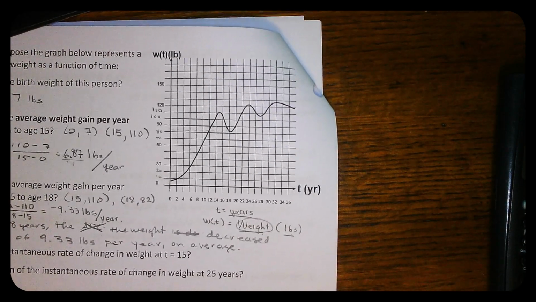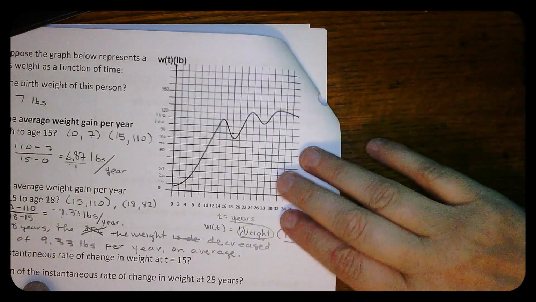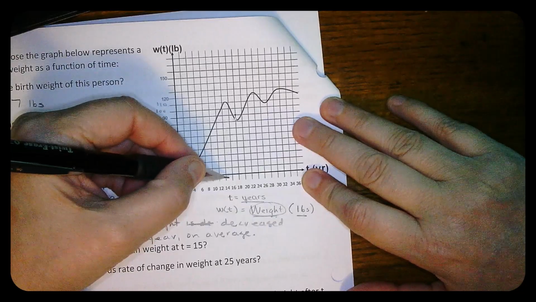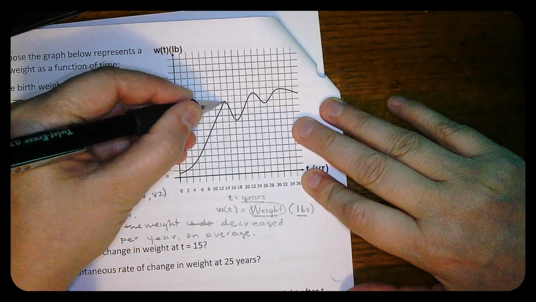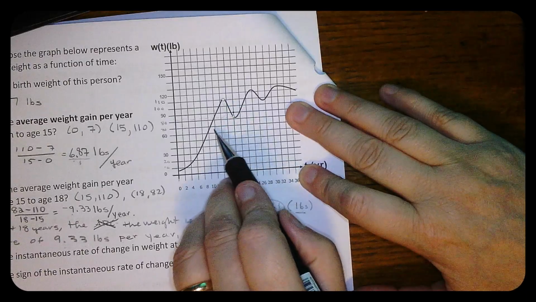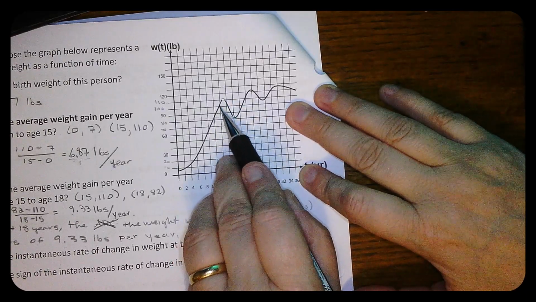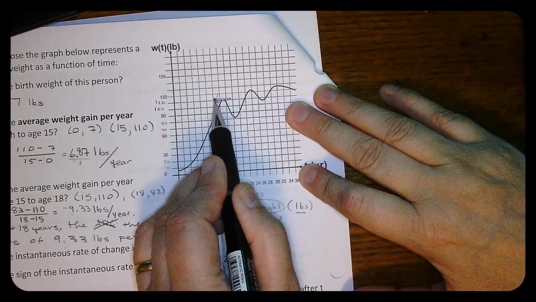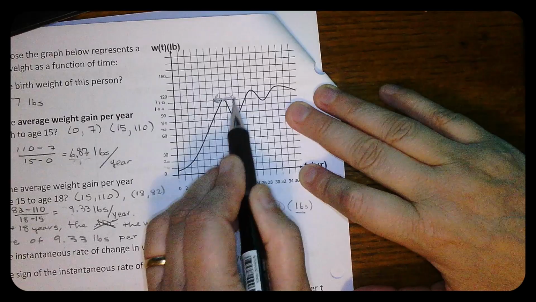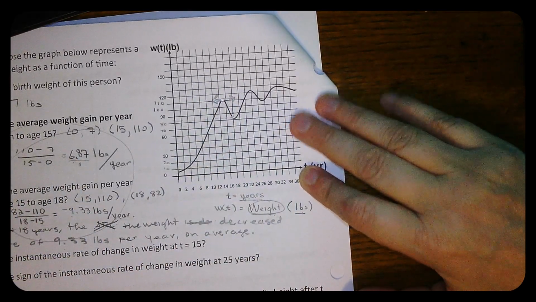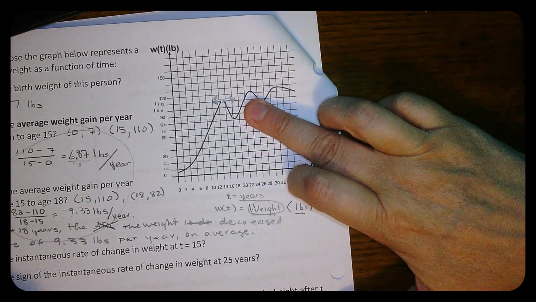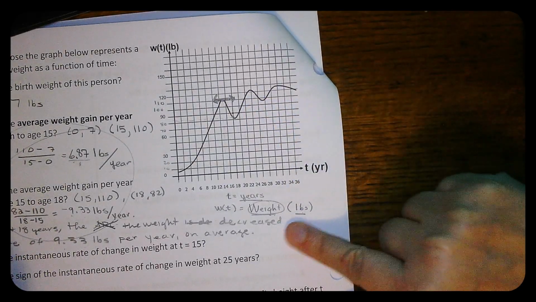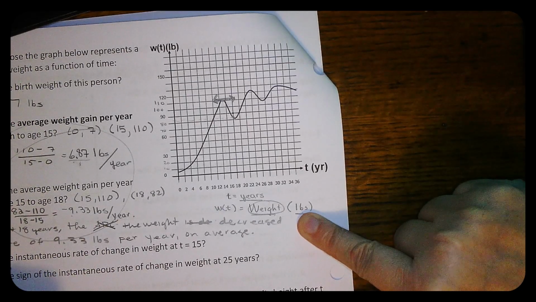Okay, then it asks, what is the instantaneous rate of change in weight at t equals 15? So at t equals 15, we seem to be right here at the top of where his weight is increasing, but then it's decreasing. So at that instant, what is the slope of the tangent line there? So we move from a secant to a tangent. It looks like the instantaneous rate of change in weight is 0. You still have the same units, pounds per year.